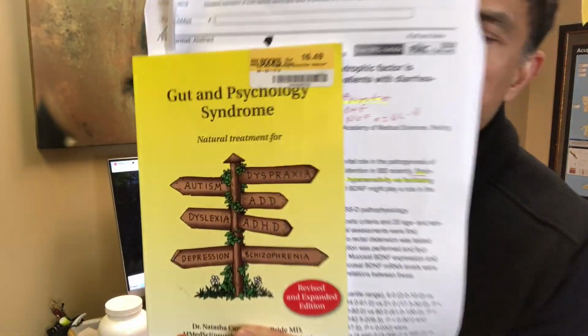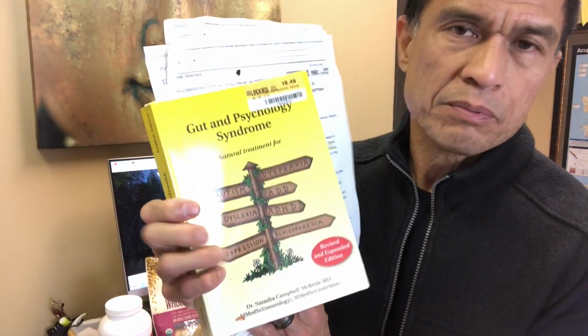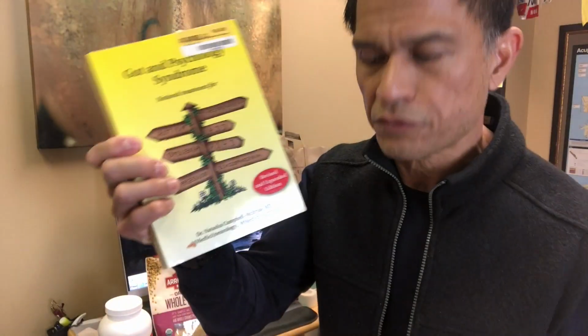Just to also make suggestions, this is a little bit tough to read. Dr. Campbell came up with this acronym called Gut Psychology Syndrome, or GAPS diet. It's an okay book, but it was a little tough to read, almost like it wasn't edited properly, but maybe that's just because I'm used to reading the other books. Good information.